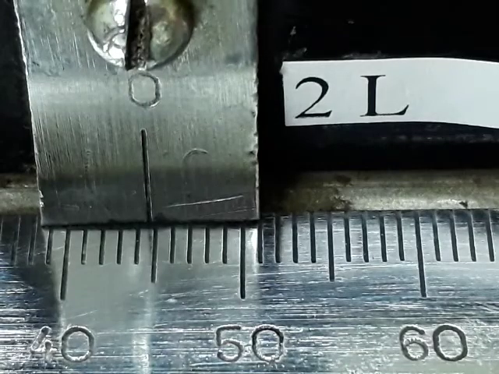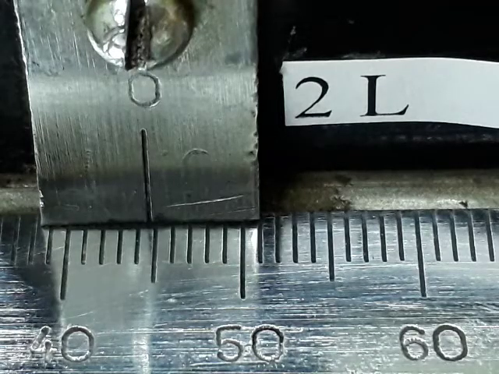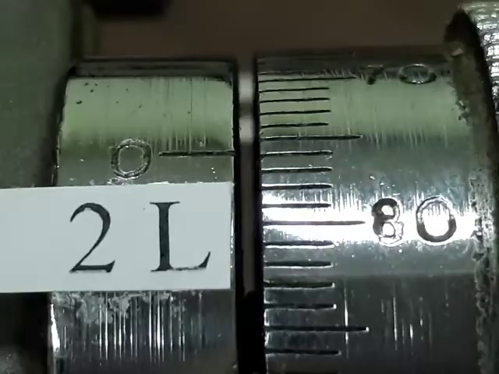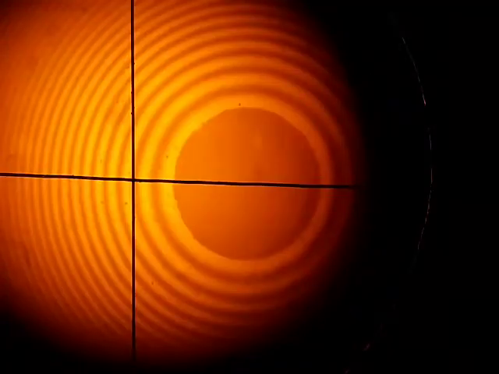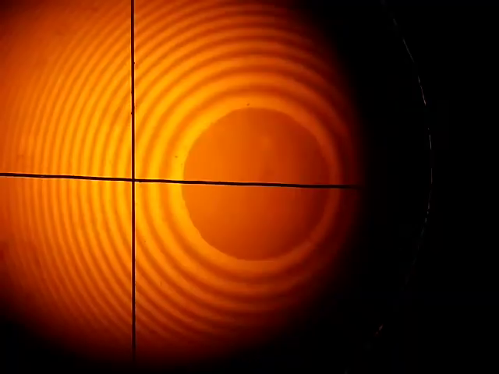For the second ring the main scale shows the MSR value at 44 mm and the circular scale is at 76. Thus the total reading is 44.76 millimeter.